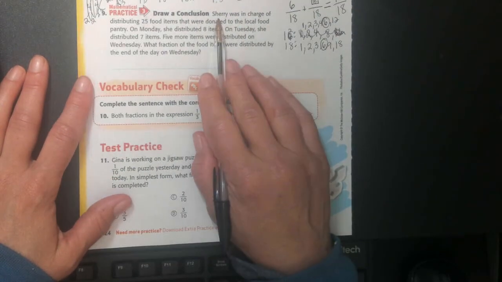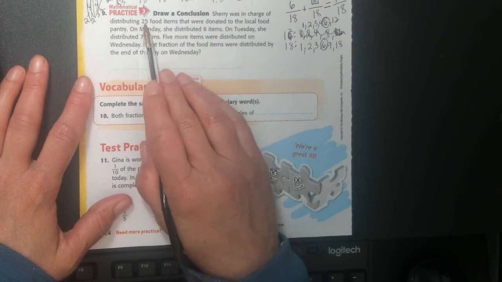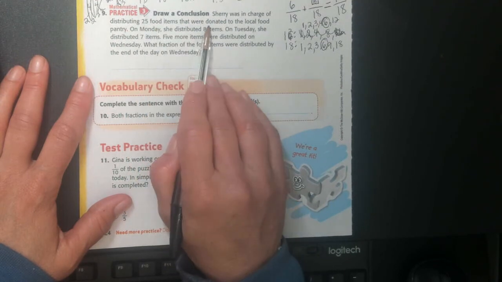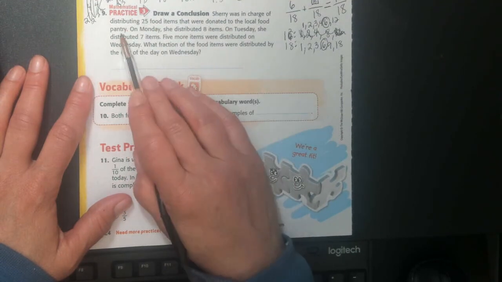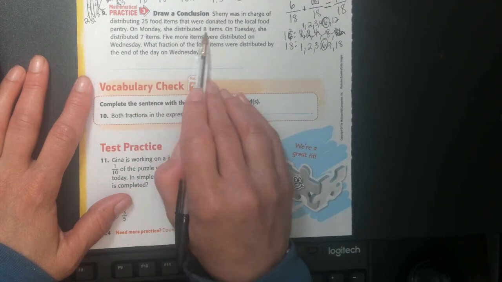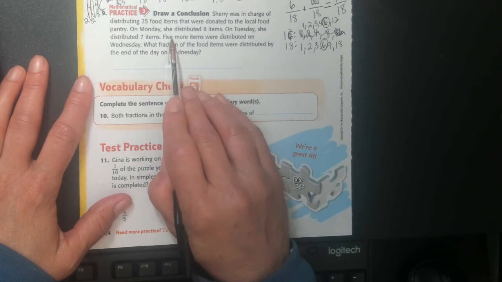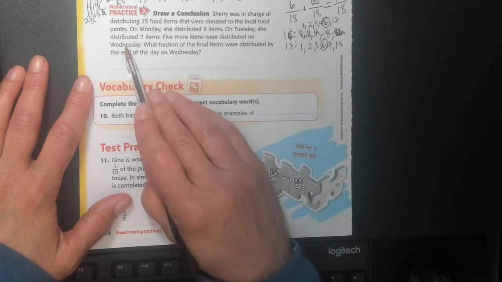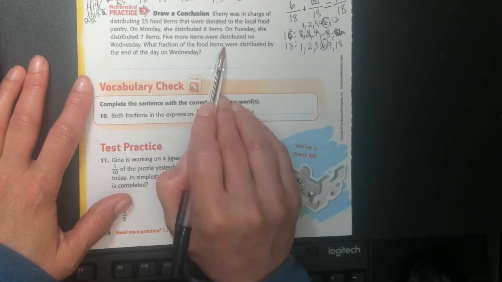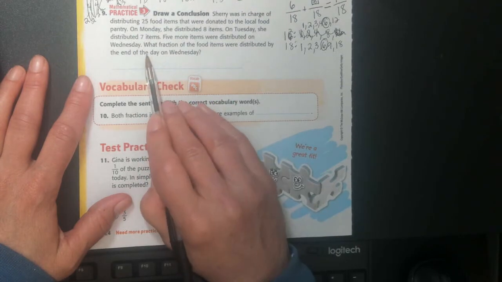All right, so Sherry was in charge of distributing 25 food items that were donated to the local food pantry. On Monday, she distributed 8 items. On Tuesday, she distributed 7 items. 5 more items were distributed on Wednesday. What fraction of the food items were distributed by the end of the day on Wednesday?